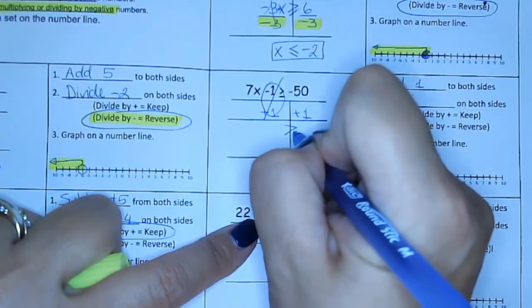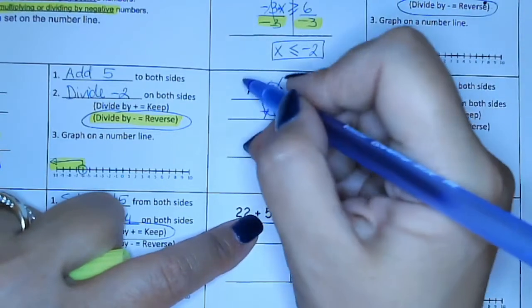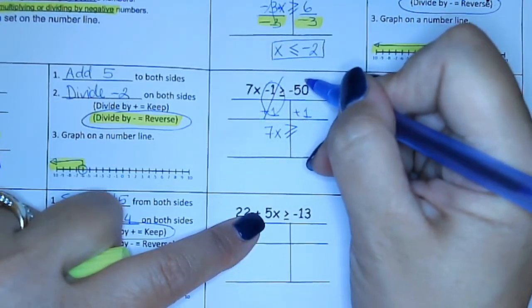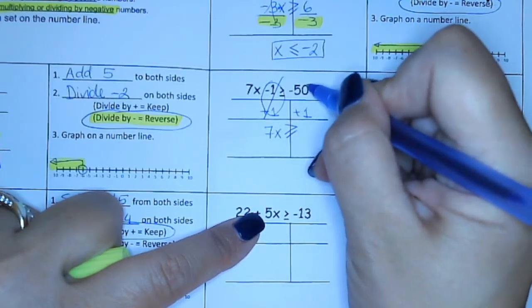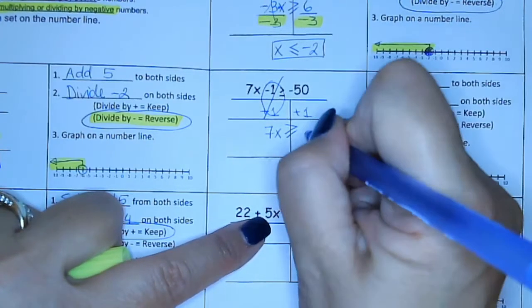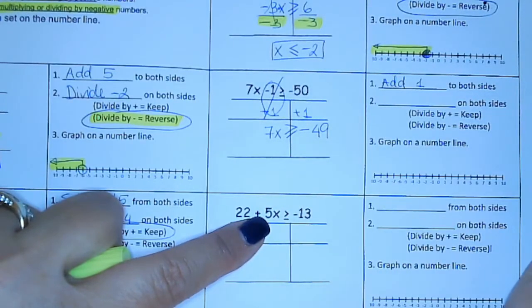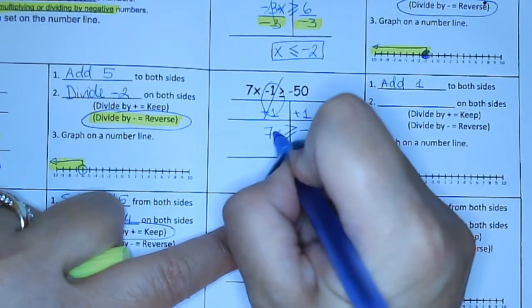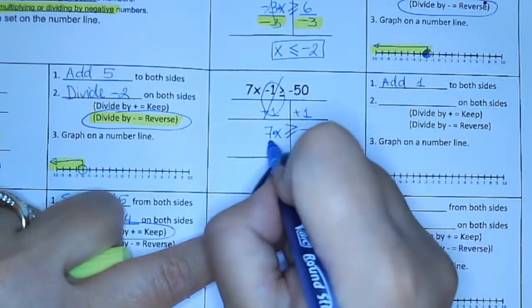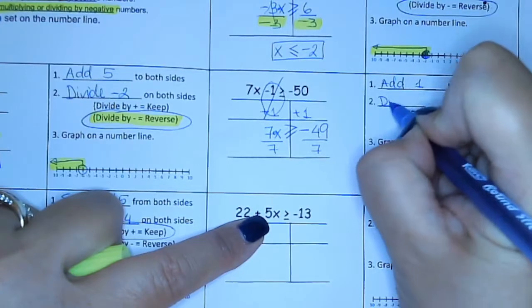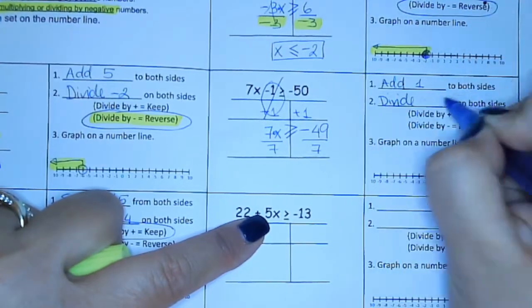Addition keeps the same inequality symbol. 7x, and then we have negative 49. Negative 50 plus 1, different sign, subtract. Keep the sign of the bigger number. 7x means multiplication of 7 and x. Inverse operation is division. So we divide by 7.